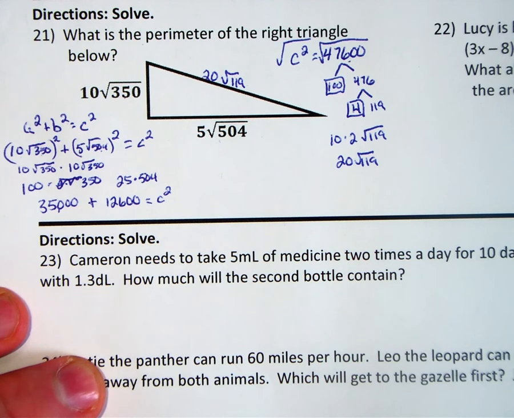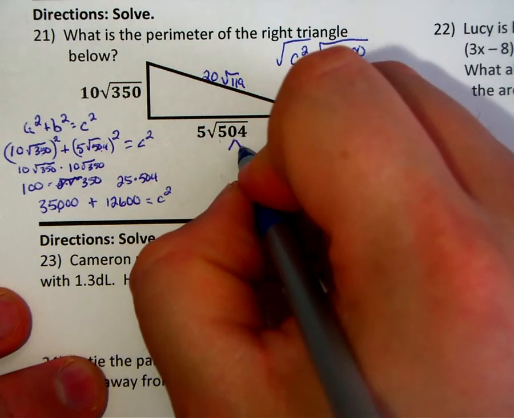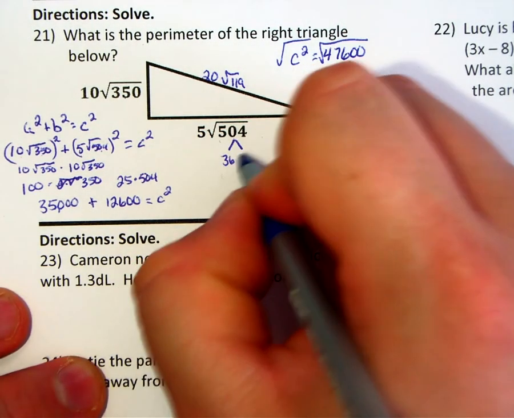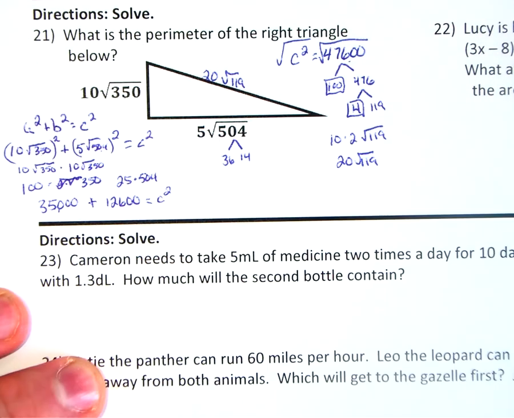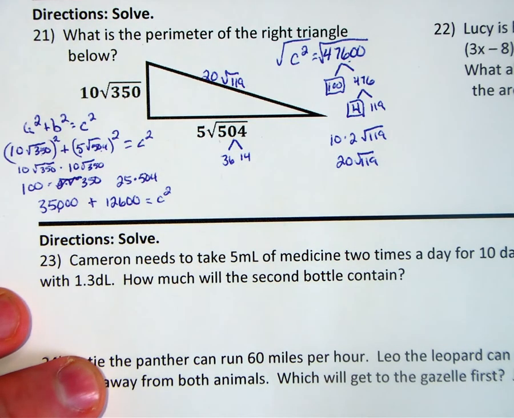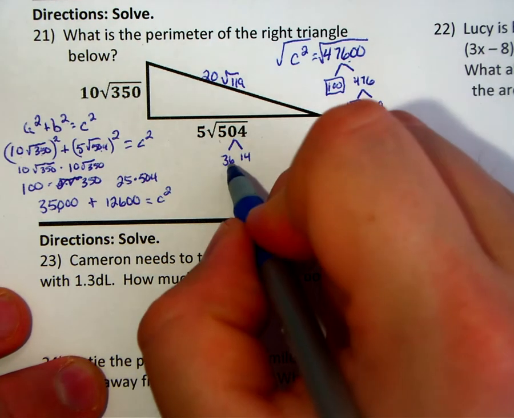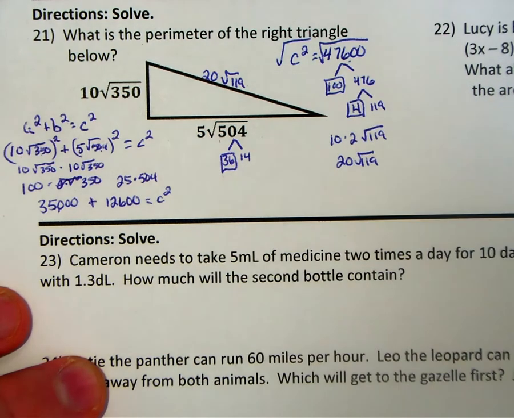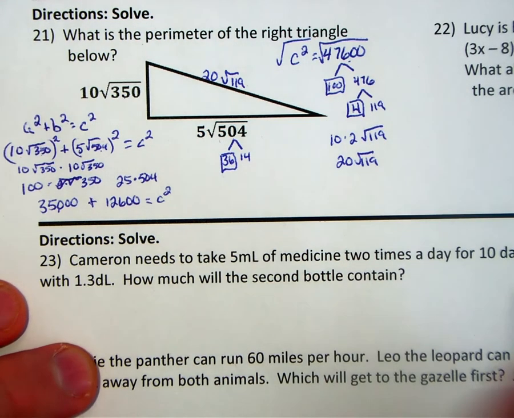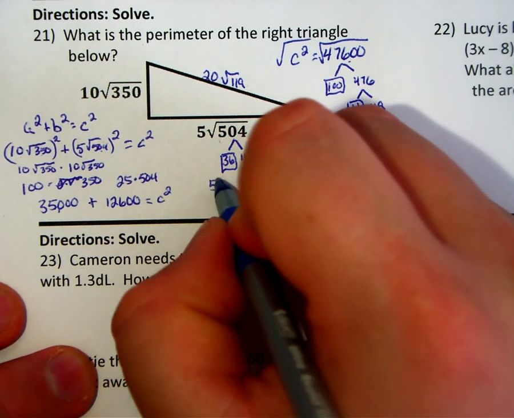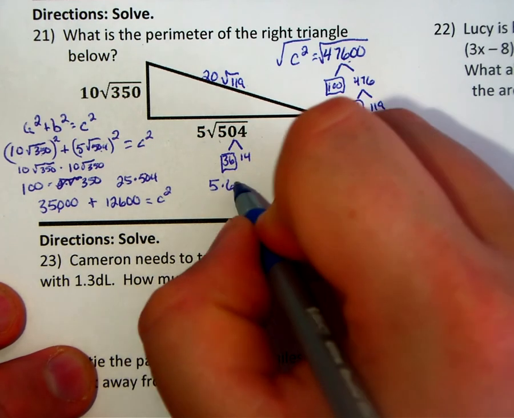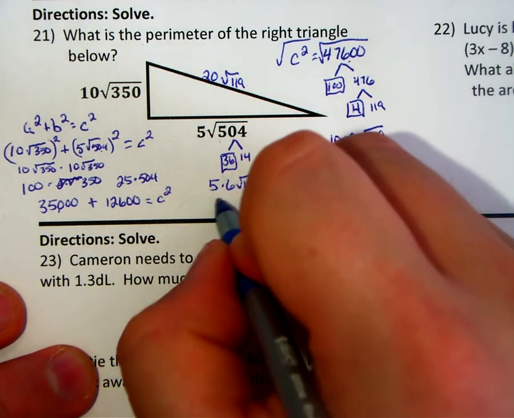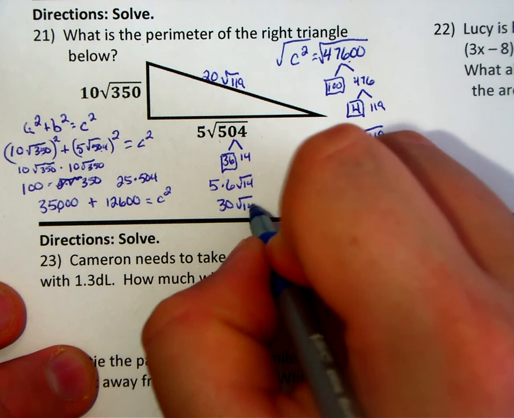And it looks like 504 is divisible by 36. So that gives us a square root of 6. 7 and 2 would be our other factors that are prime values, so 14 is not going to simplify down at all, which gives us 5 times 6 times root 14, which gives us 30 root 14.